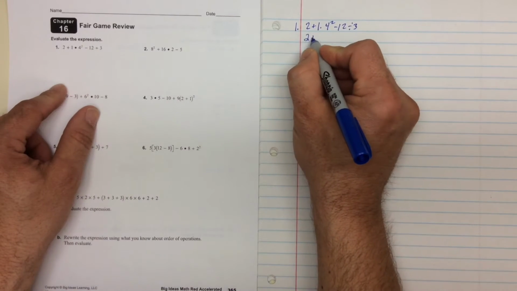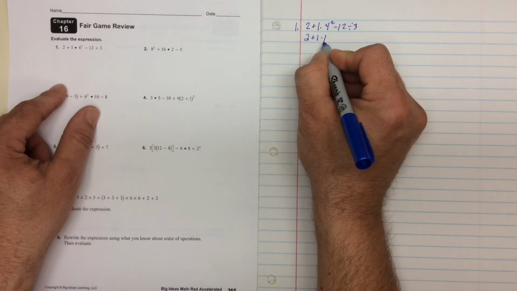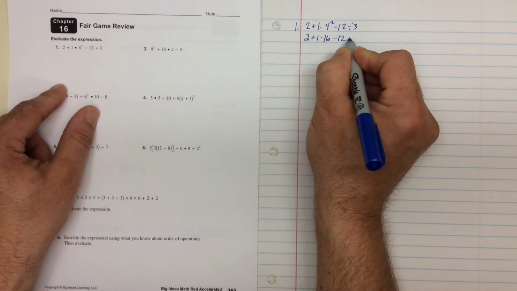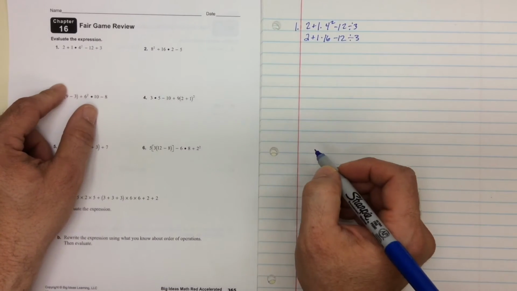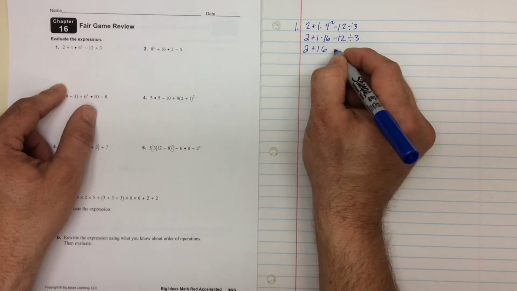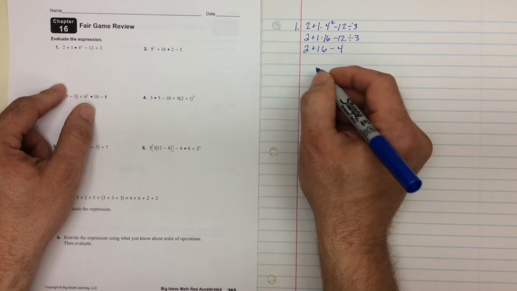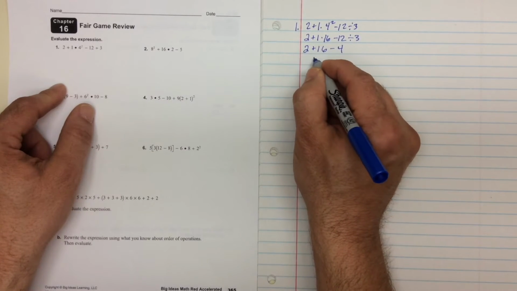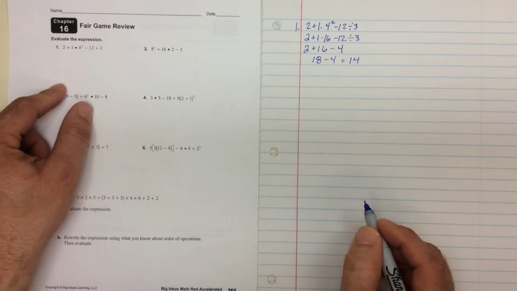So now we have 2 plus 1 times 16 minus 12 divided by 3. Multiply and divide from left to right. 1 times 16 is 16, and 12 divided by 3 is 4. Now we add and subtract from left to right. 2 plus 16 is 18, minus 4, which will give us 14.